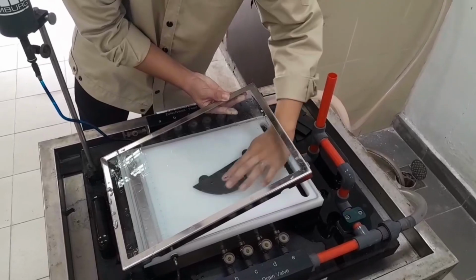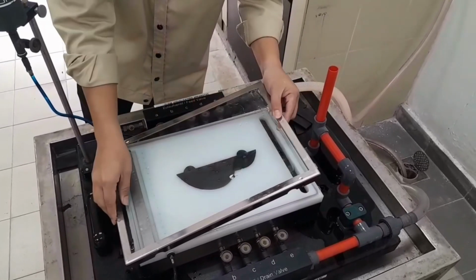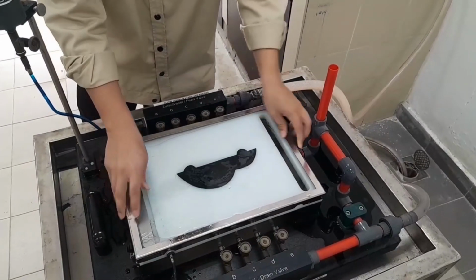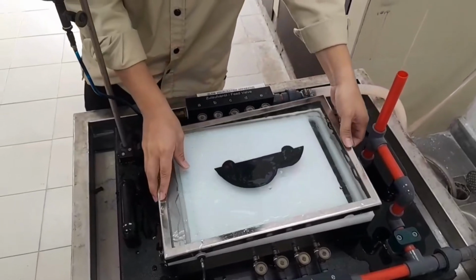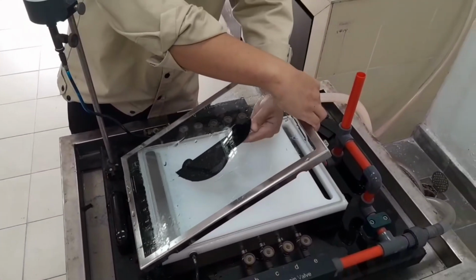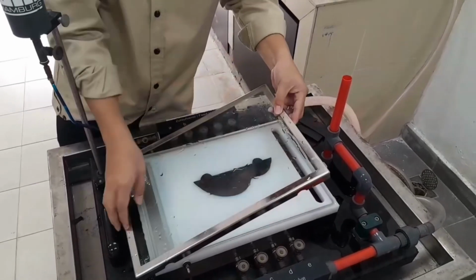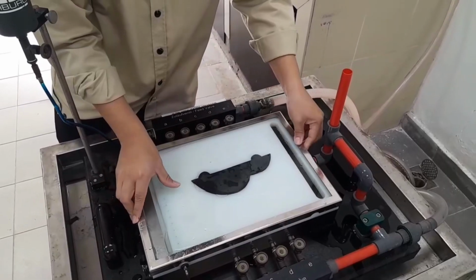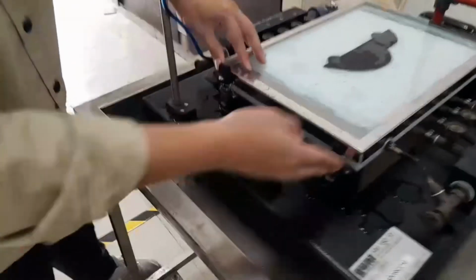Make sure there are no air bubbles in between the car and the fluid flow chamber. Lock the chamber. Make sure it's locked.